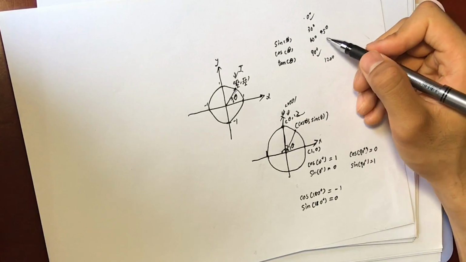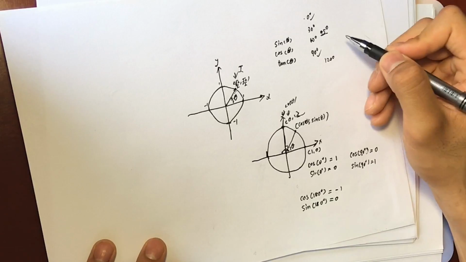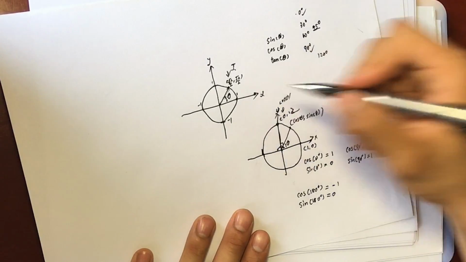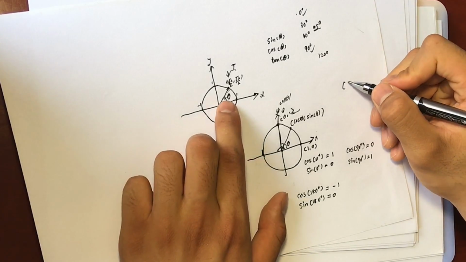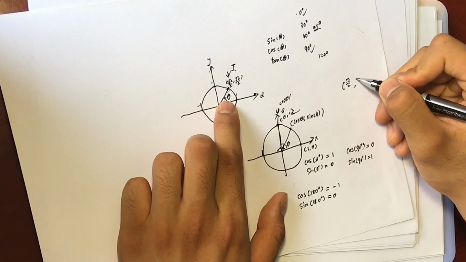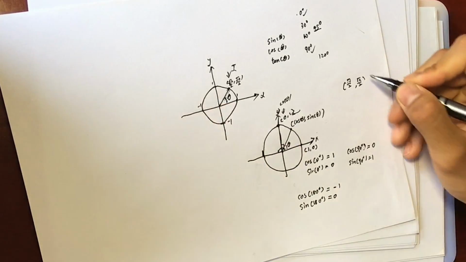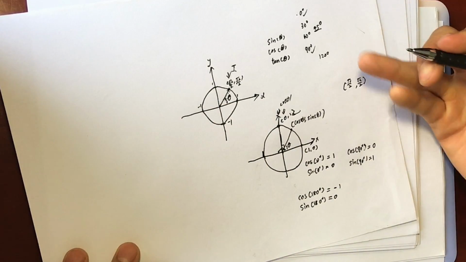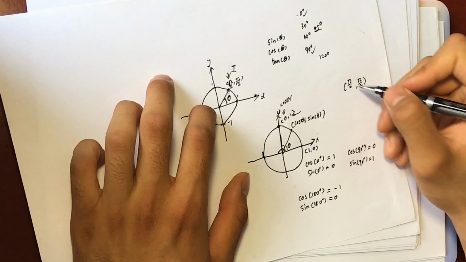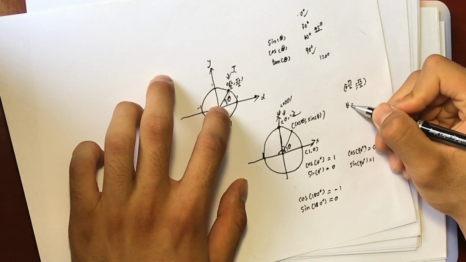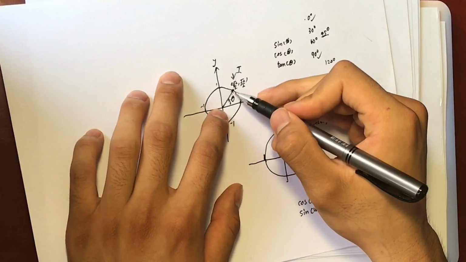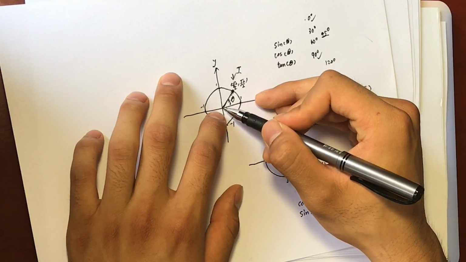And the second easiest is 45 degrees. For 45 degrees, you can always remember the coordinates are √2/2 and √2/2, the same for both x and y, which means you just need to add a plus or minus sign in front of it. So say theta equals 45 degrees, which means your point is right here along the unit circle.